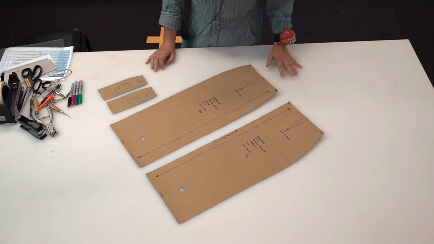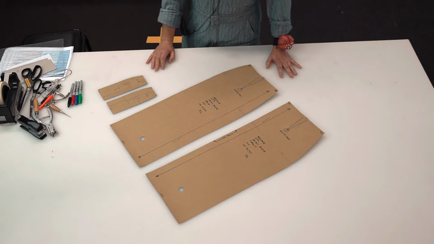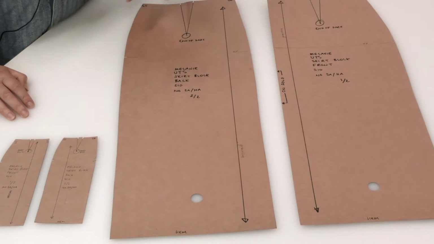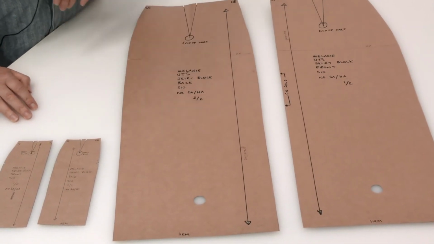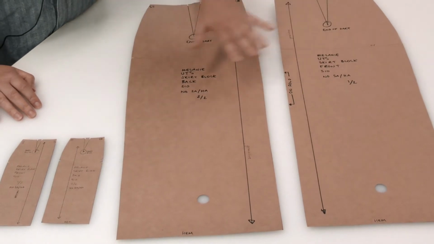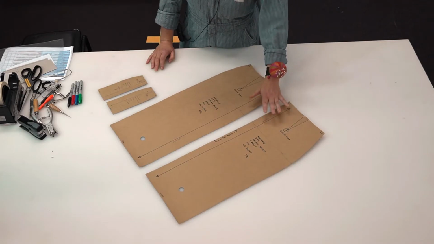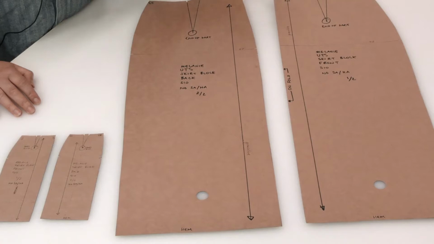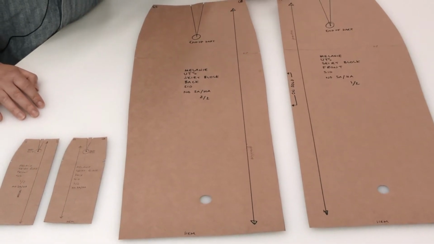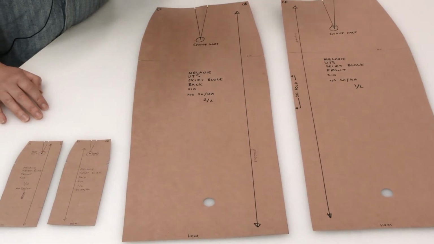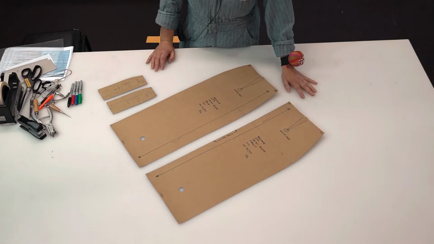So here we're going to introduce you to the skirt block, which is one of the first blocks you'll be using. You'll be meeting in class. We have the front and the back of the skirt block here. These are the full scale ones. So full scale means these are the sizes that you would use to make actual garments and to sample in, either from home or at university.